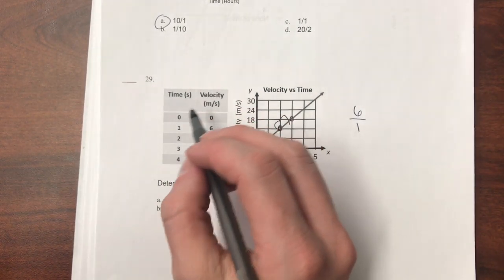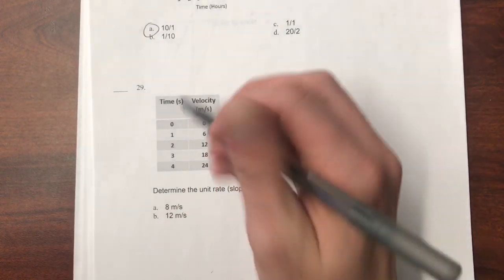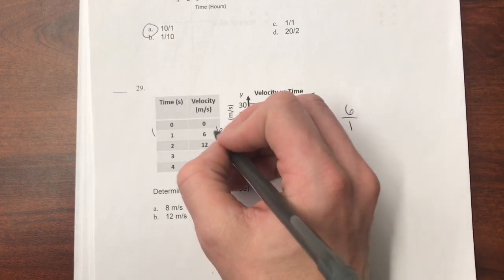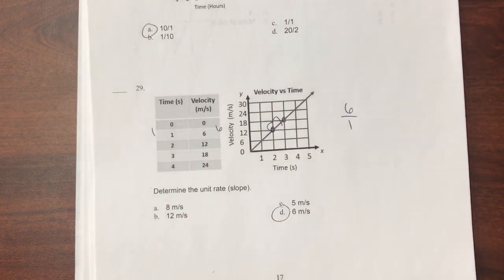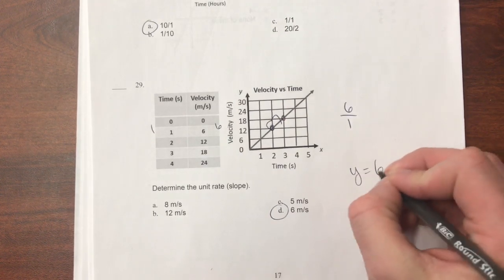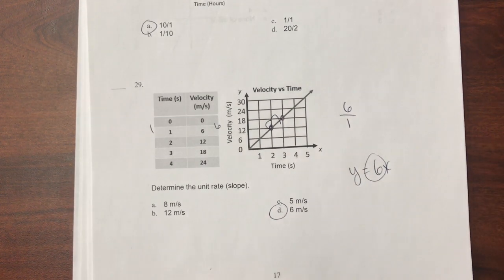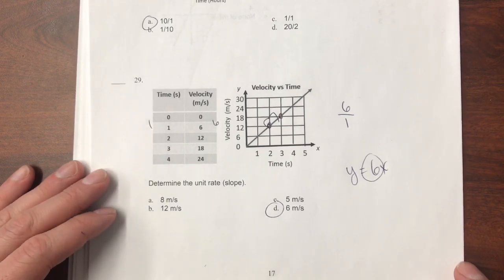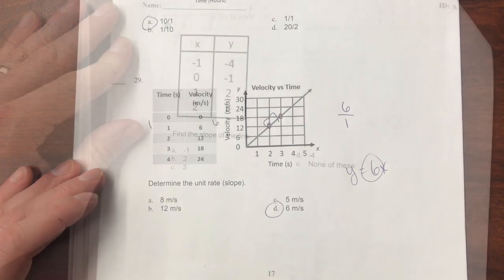You could have done what we did on a chart a couple pages ago where we said this is plus 6 and this is plus 1, and 6 over 1 is 6. You know, LinReg would give you the equation y equals 6x, which means your slope is 6. So many different ways of doing so much fun stuff. But the answer is 6.